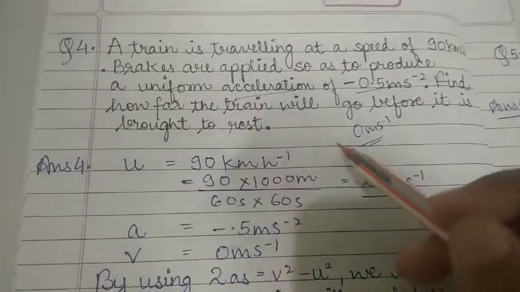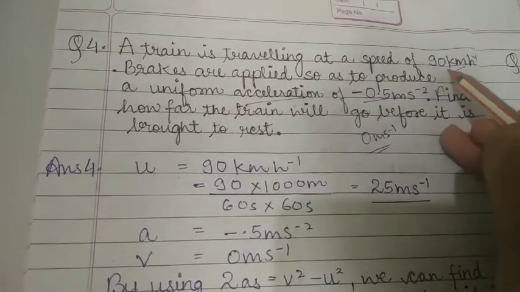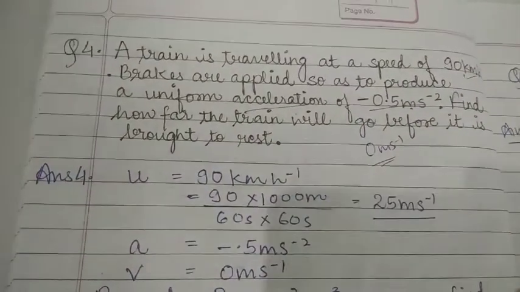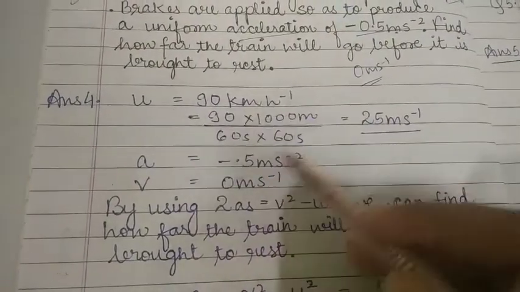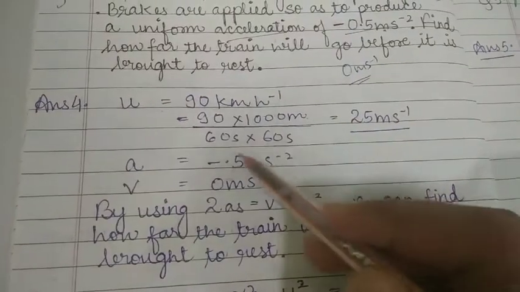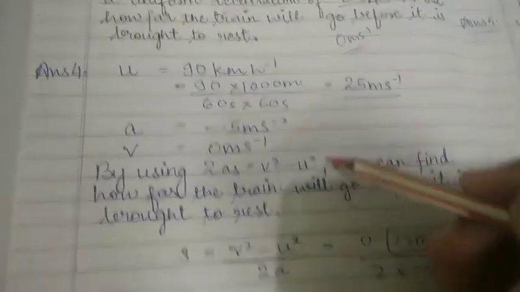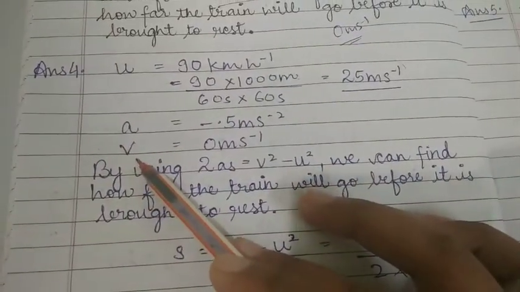But you can observe in this question that the unit is not the same, because it is kilometer per hour and here it is written meter per second. So first you have to convert the value: 90,000 meters upon 60 times 60, that will give you 25 meter per second. So by this you have got the value of initial velocity, acceleration and final velocity.